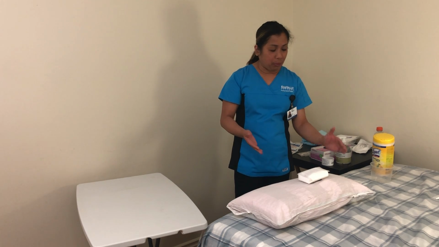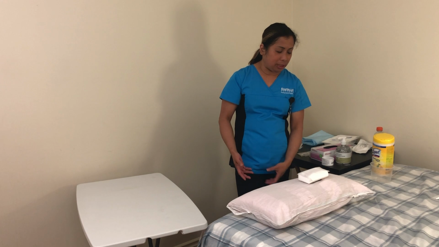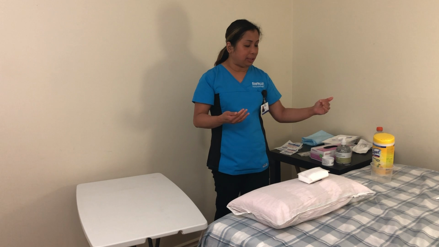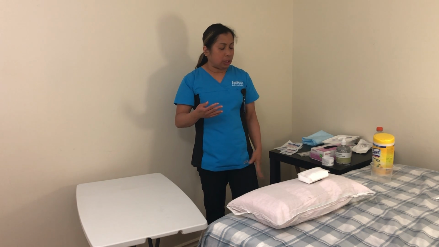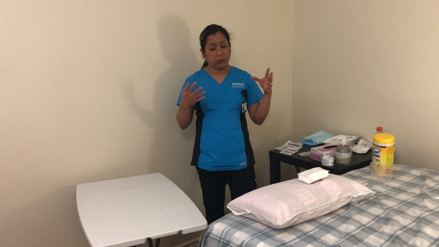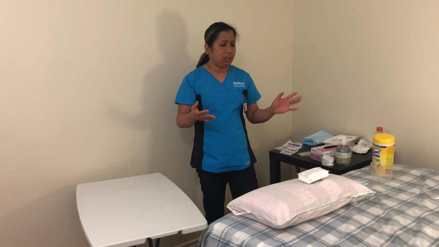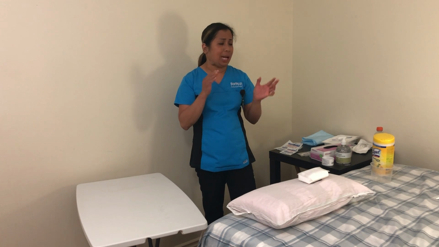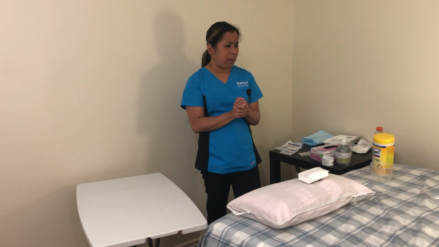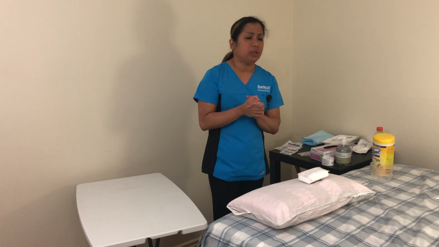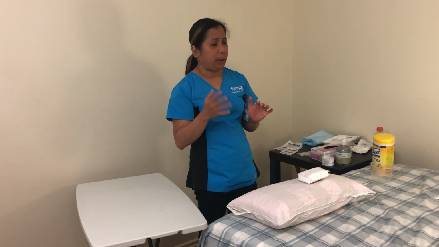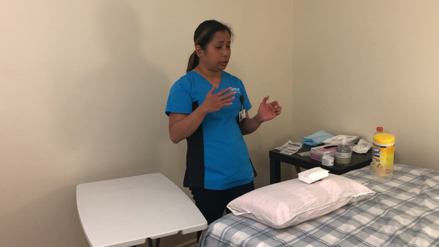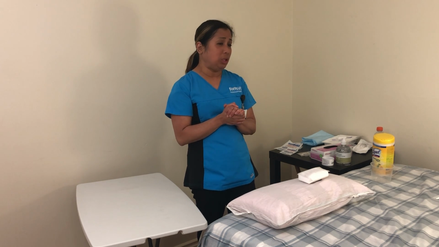Now I will put the pillow under his knee, his legs, to make him comfortable. Michael, are you comfortable in a side-lying position? He said yes. Now after that, I will ask him, Michael, are you in pain right now? He said no. So if ever the patient says he is in pain, you have to administer medications 30 minutes before the procedure as per doctor's order.